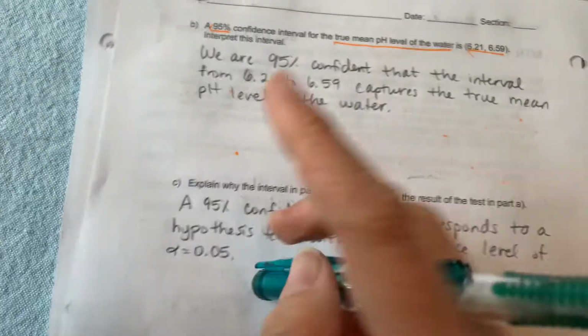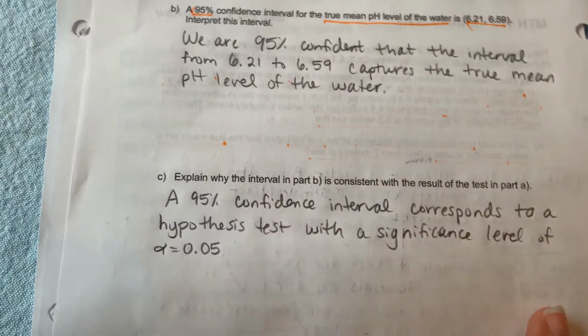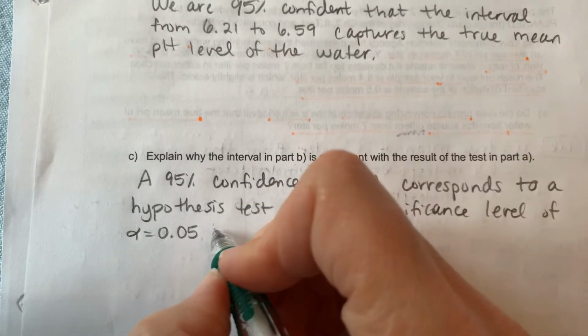So basically, I should say a hypothesis test with a significance level of alpha equal to 0.05.